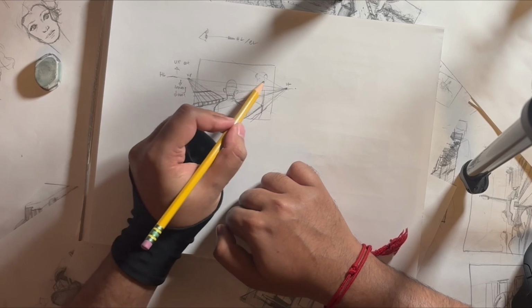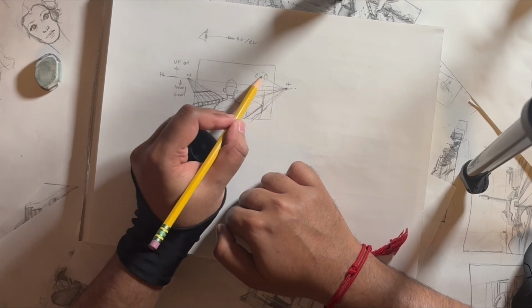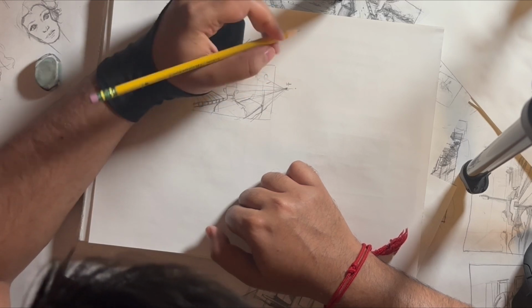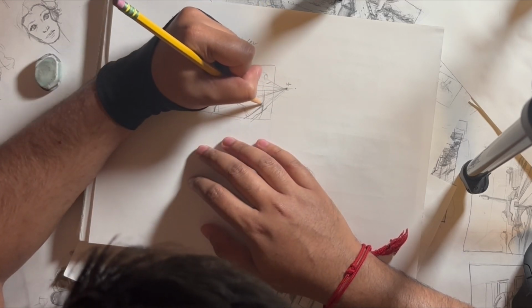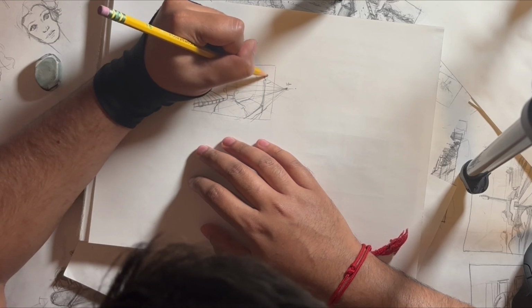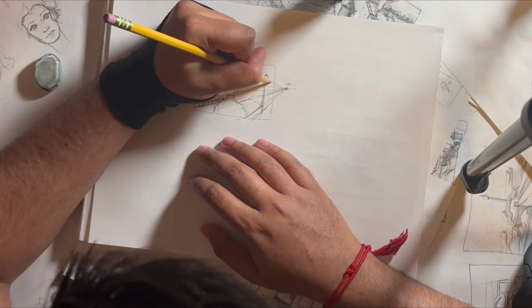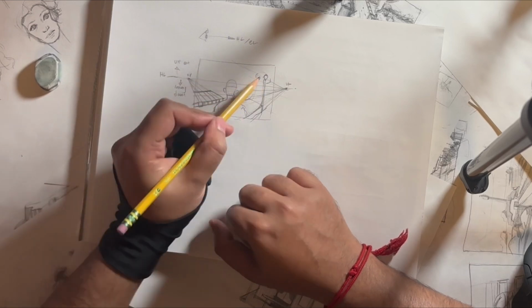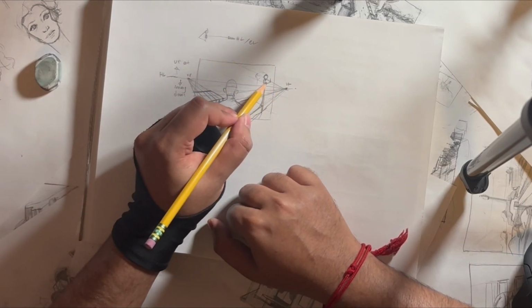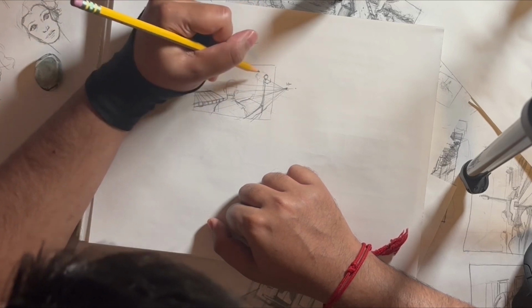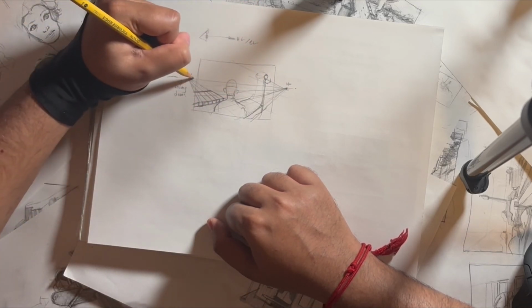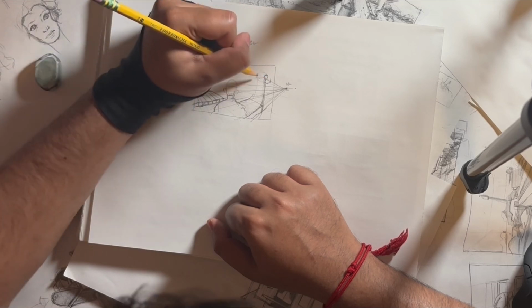We're going to be able to see the bottom of this jutting towards it. There we go. Angle up. Boom.